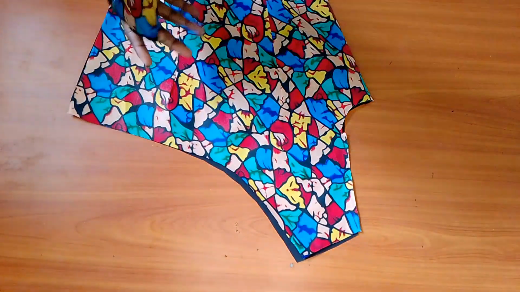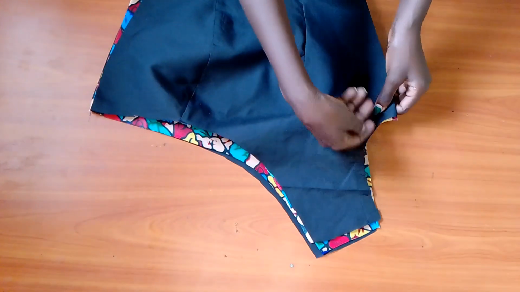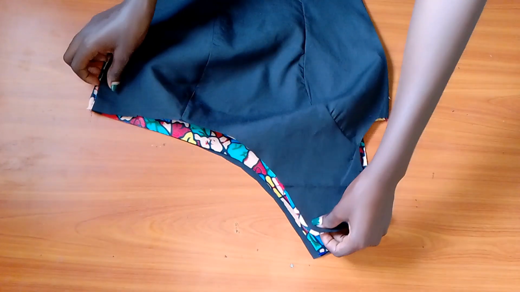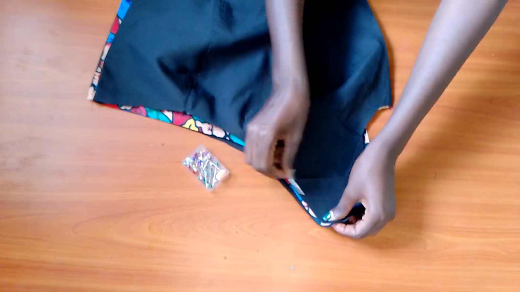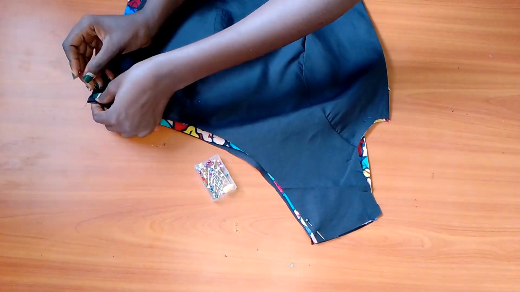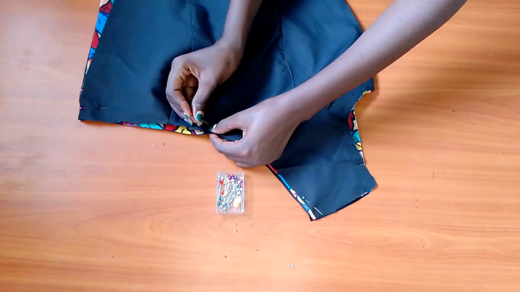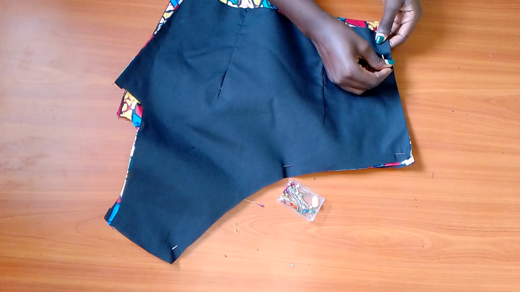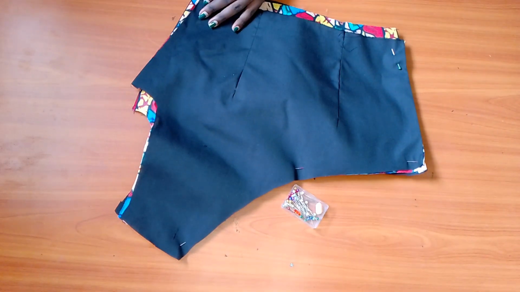Now we need to place the pieces together with right sides facing each other so that we can correct the front armhole depth. Remember, it was shortened after slashing out a few inches while creating a princess bustier. Pins are coming in handy to hold everything in place before I do the necessary.